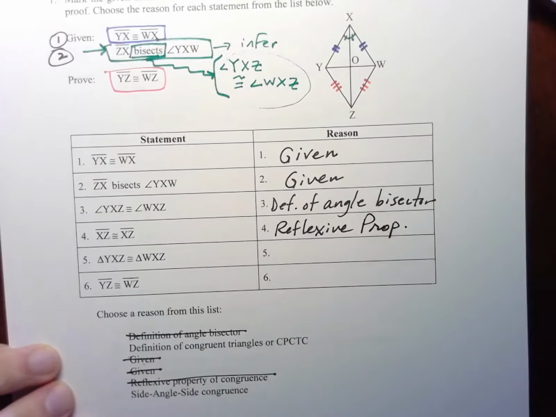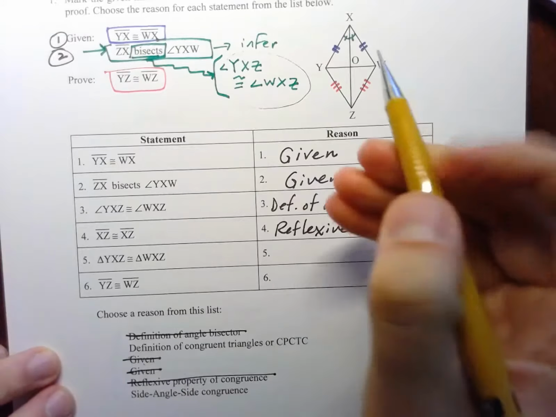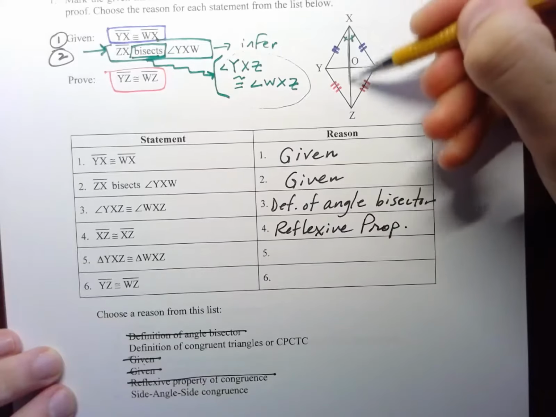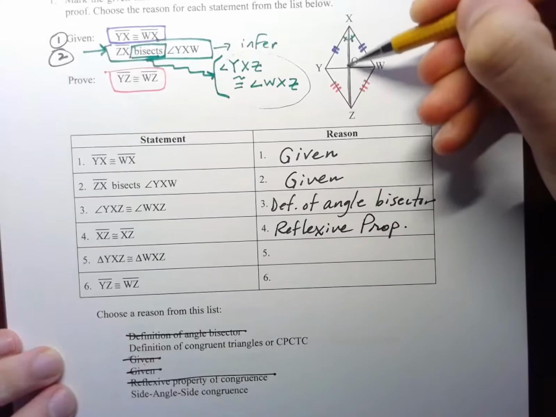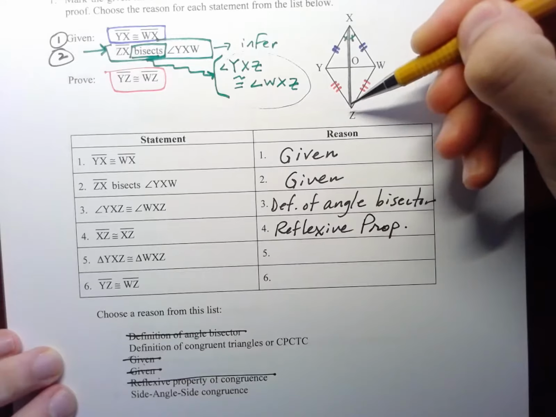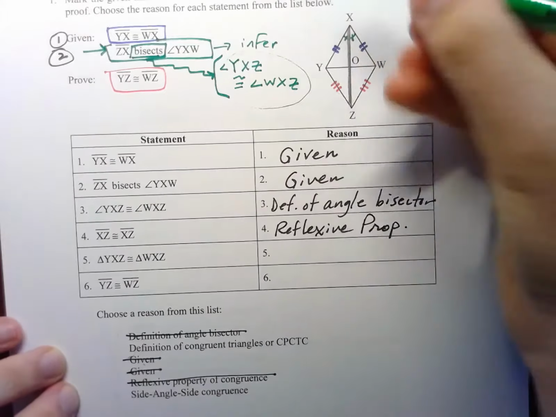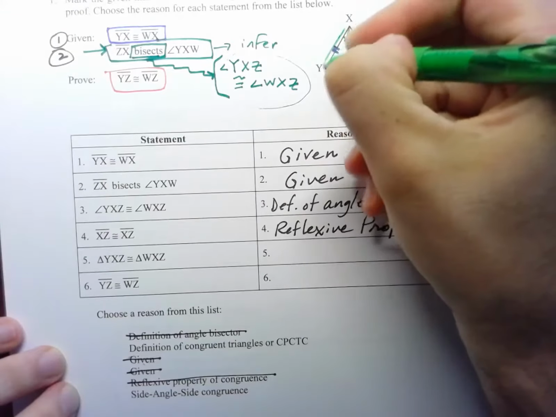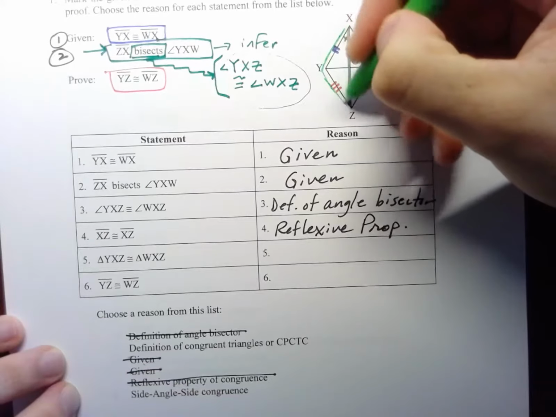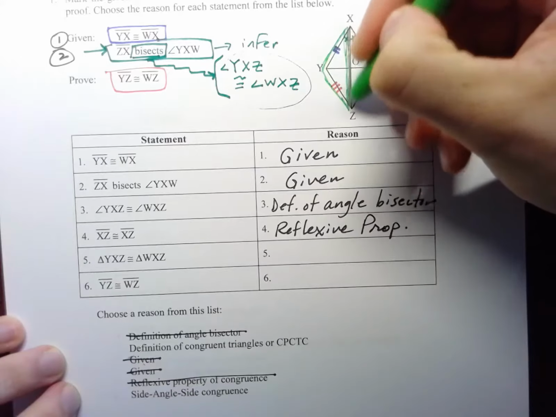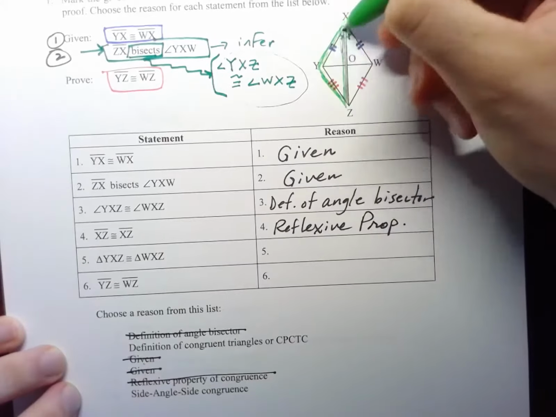And so what that is talking about, XZ right here, is this whole thing. Do you see where we're going with this? If this whole thing is congruent to itself, then what I'm actually forming here are two triangles. Do you see what I'm doing here with this? I'm forming this triangle.